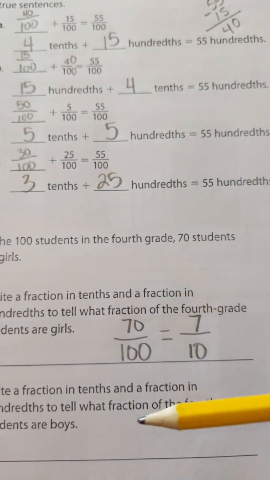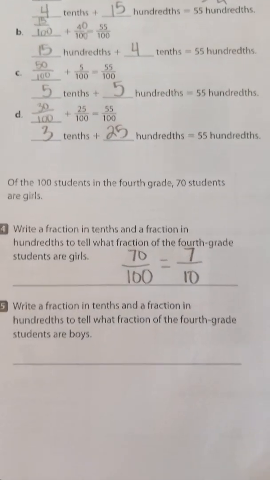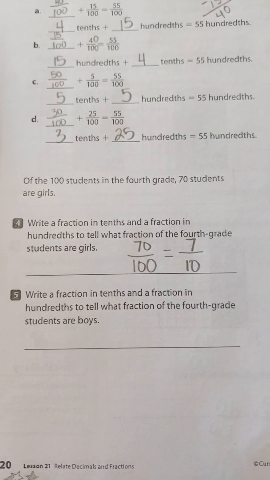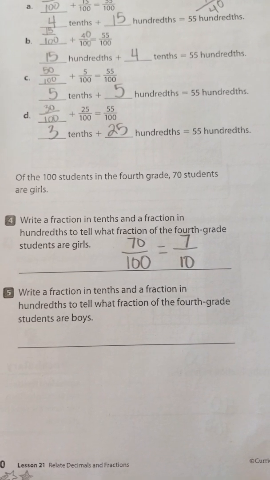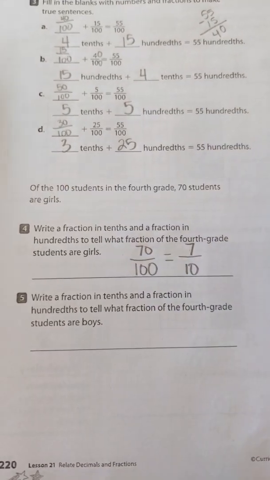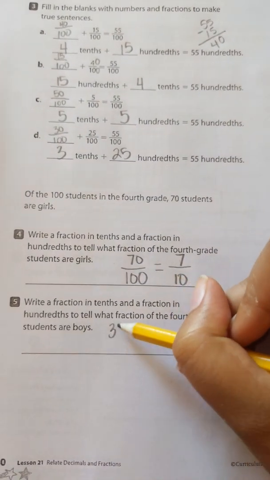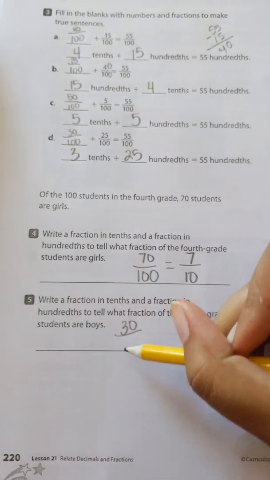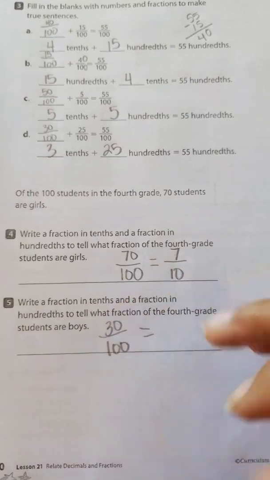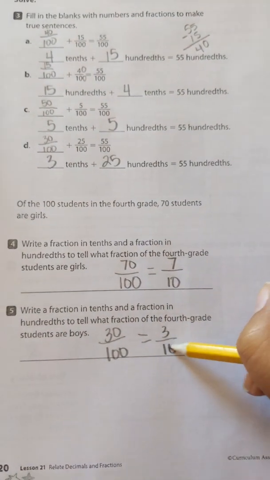Okay? 70 hundredths is the same as 7 tenths. Then it says write a fraction of tenths and a fraction in hundredths to tell what fraction of the 4th grade students are boys. Well, if 70 are girls and there's 100 total, then 30 must be boys. 30 out of 100, which is the same as 3 tenths.